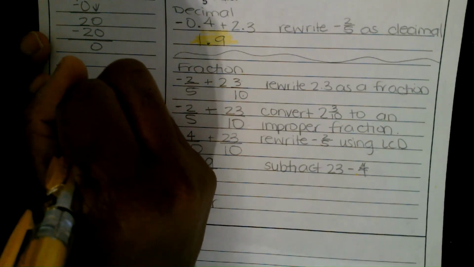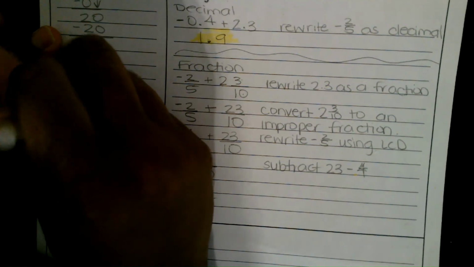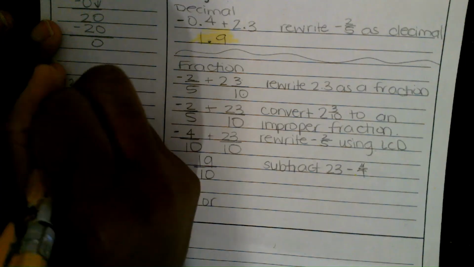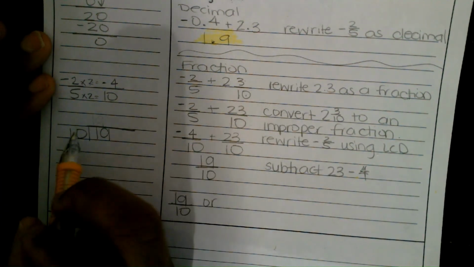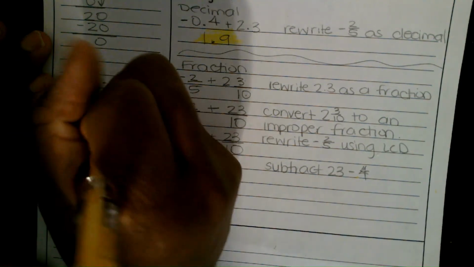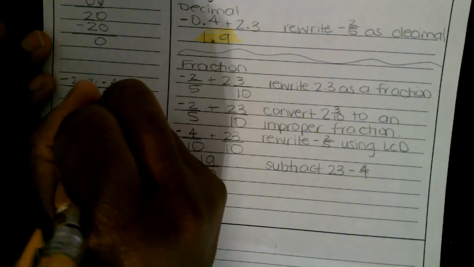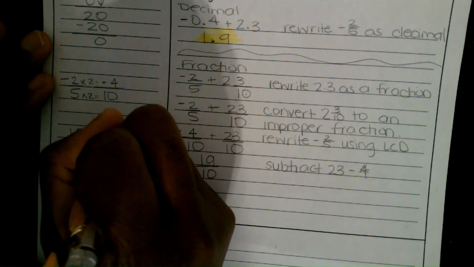So you have 19, and you want to divide by 10. 10 cannot go into 1. However, 10 can go into 19 one time. 10 times 1 is 10. 19 minus 10 is 9.